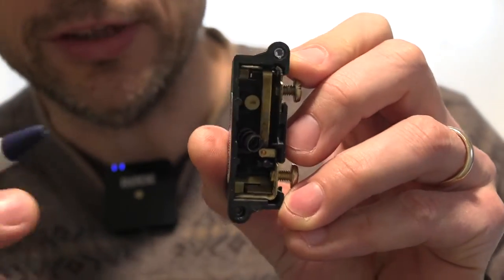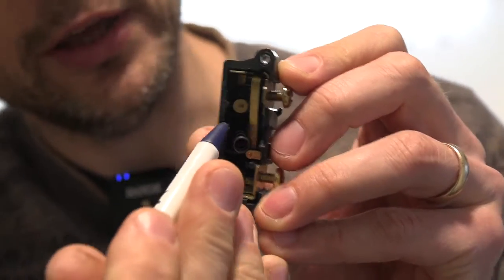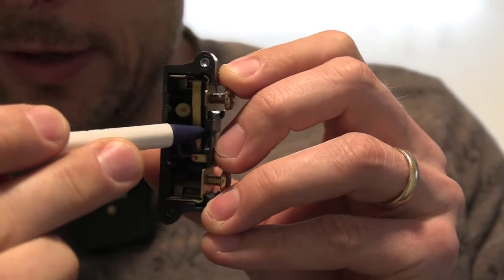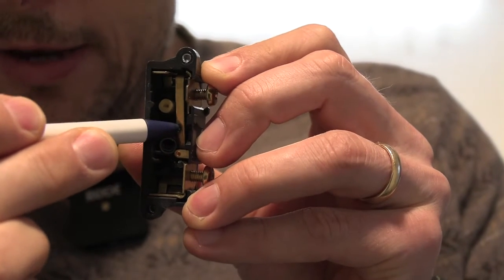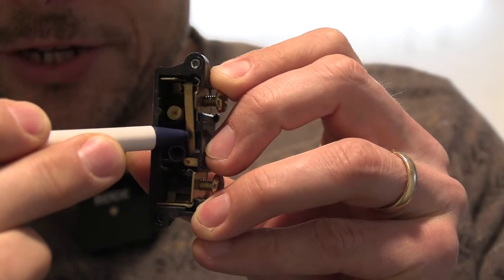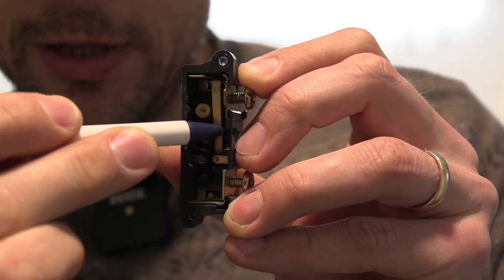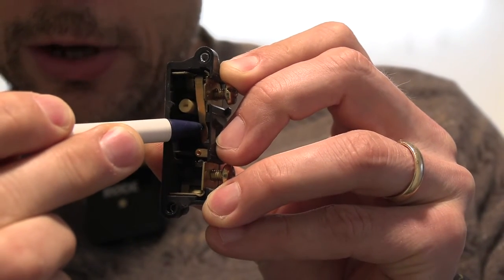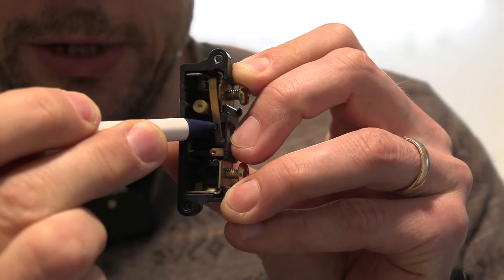When that plastic swivels down, what happens is it depresses this right here. Right there. And it presses it in and makes that separation between the contacts. So you see the spring fell out. But this would be open right now. The switch would be off.